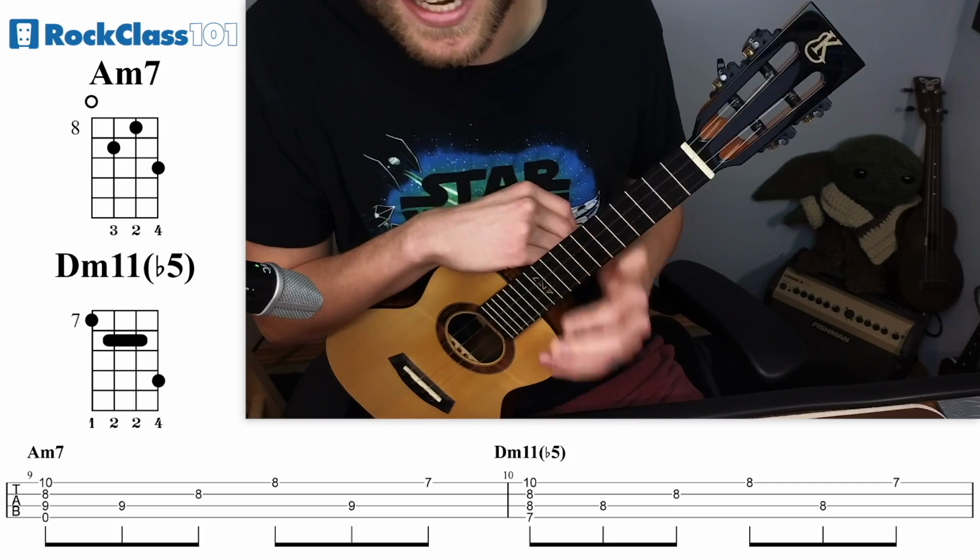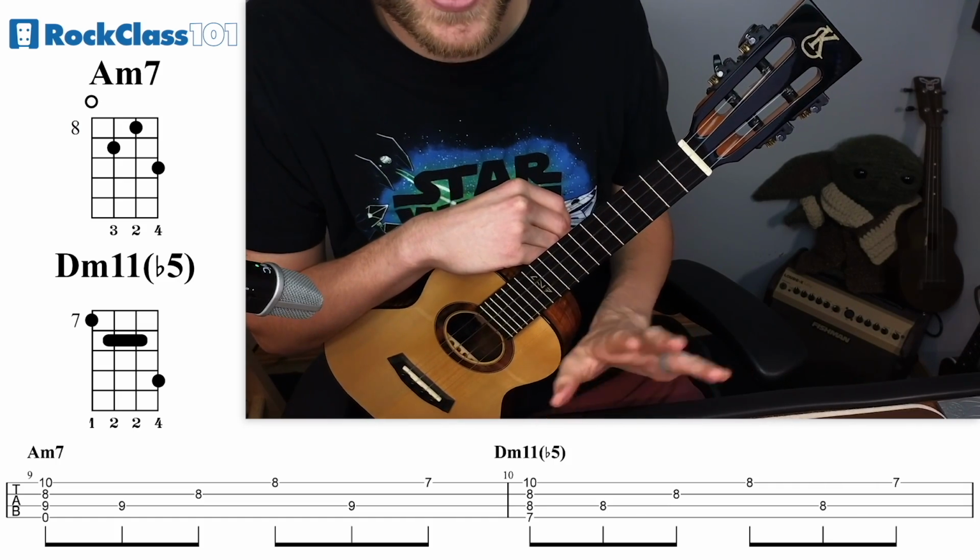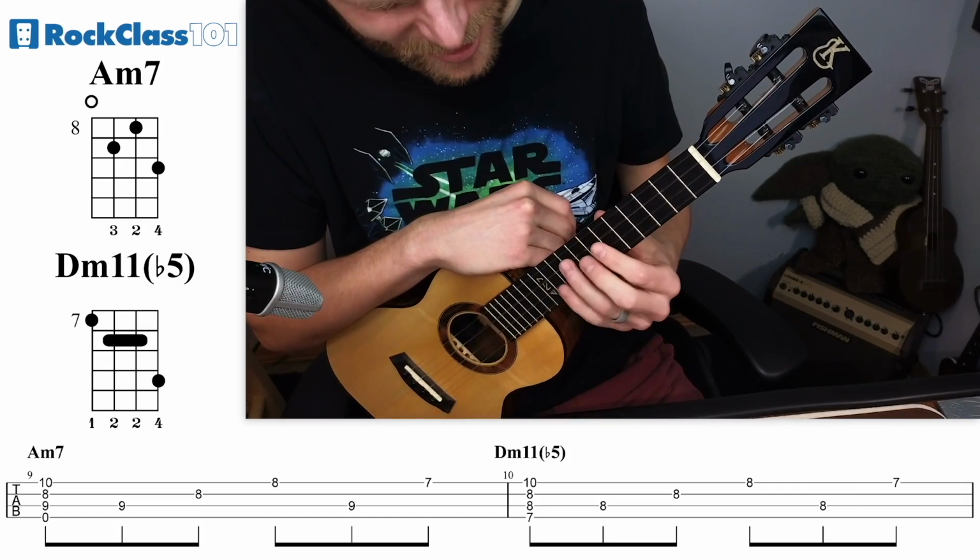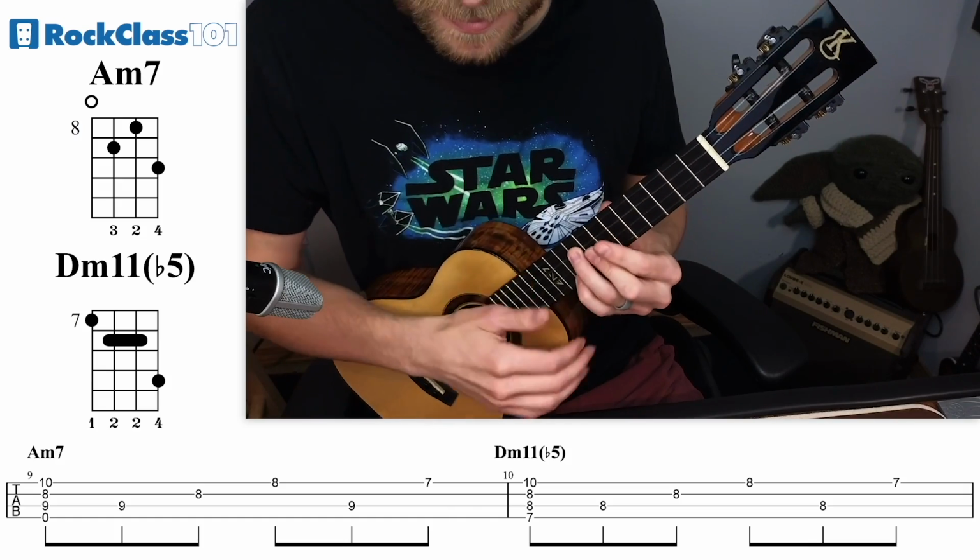And here's the pair. Again, 9 and 10 may take more work than all the other measures of the tune, but that's okay because they're worth it. Should sound something like this.